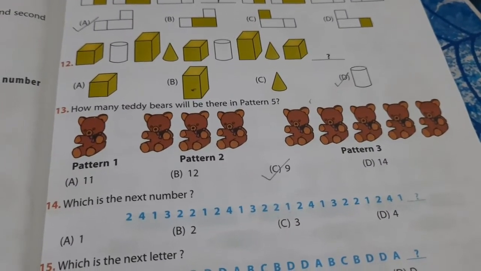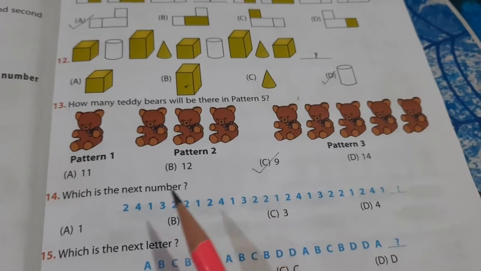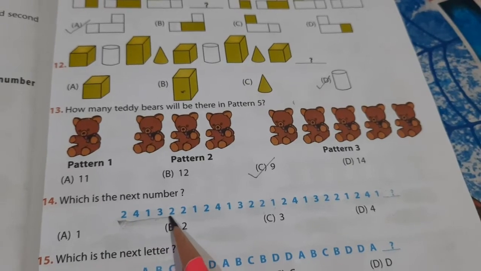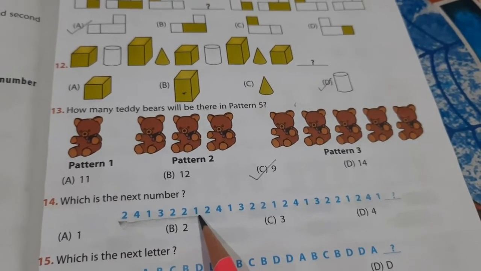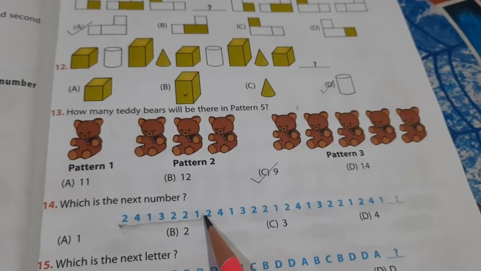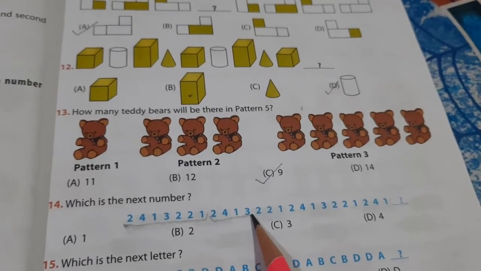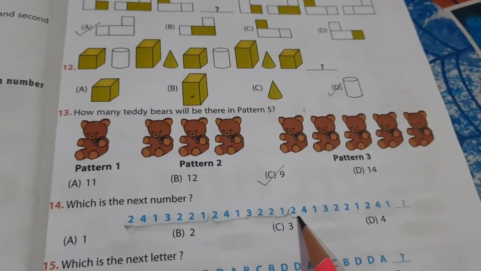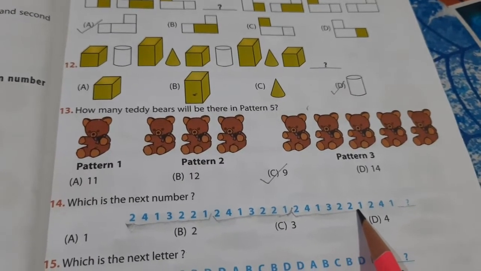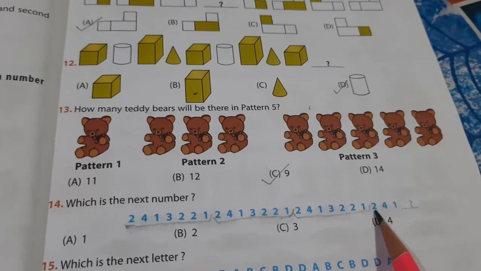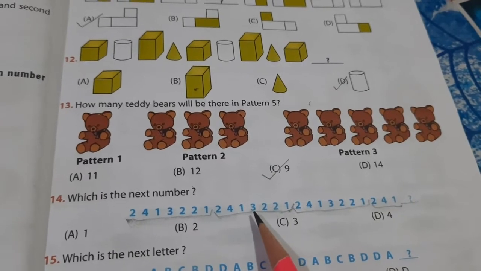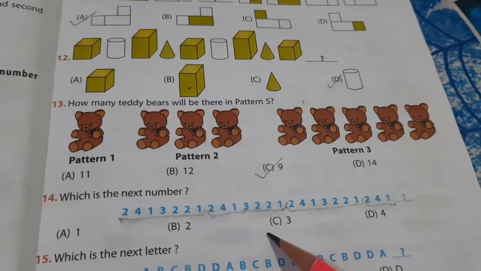What is the next number? So there is a series which has been given. The best thing is to see from where this series starts repeating. So I have 2, 4, 1, 3, 2, 2, 1, stop. Again this repeats from 2, 4, 1, 3, 2, 2, 1, stop. Then 2, 4, 1. What comes after 1? It is this 3, and hence your answer is option C, 3.